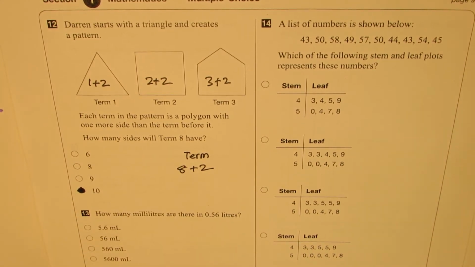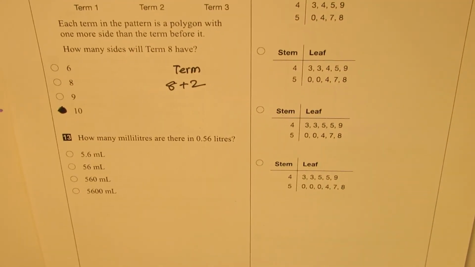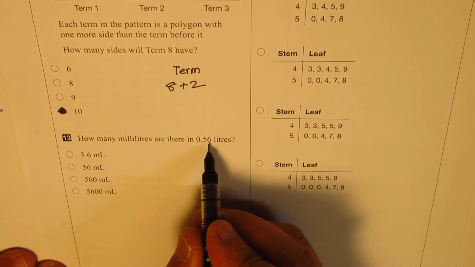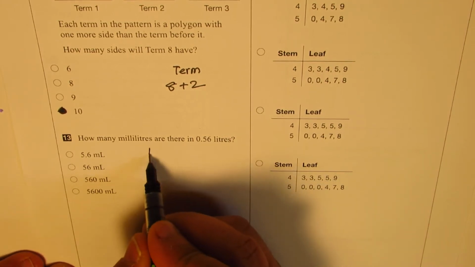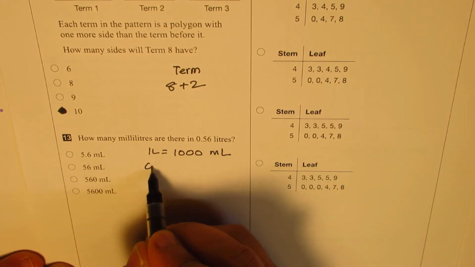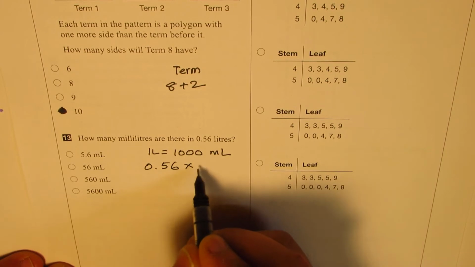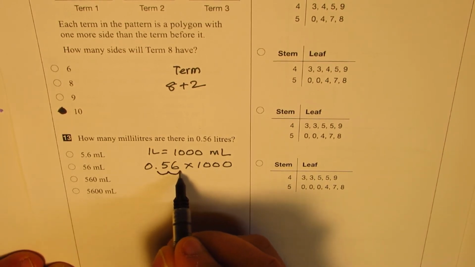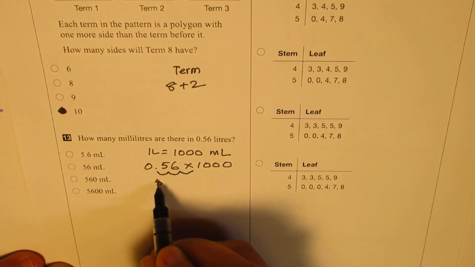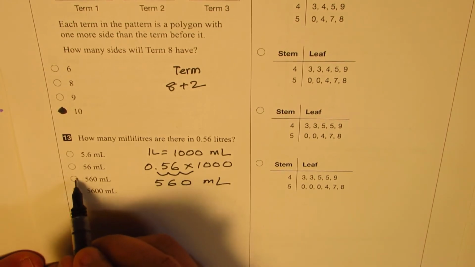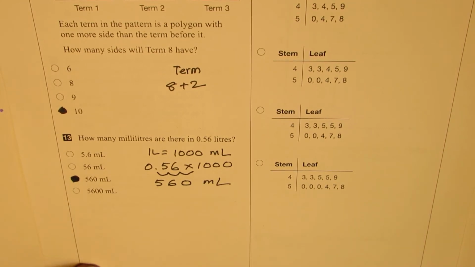Clear? Question number 13, which is how many milliliters are there in 0.56 liters? So 1 liter, you should know, is 1000 milliliters. So we'll multiply by 1000. 0.56 times 1000. So that means the decimal is going to move 3 places. We have to add one more 0. We have 560 milliliters. Does it make sense? So we get third option, which is 560 milliliters as our answer.